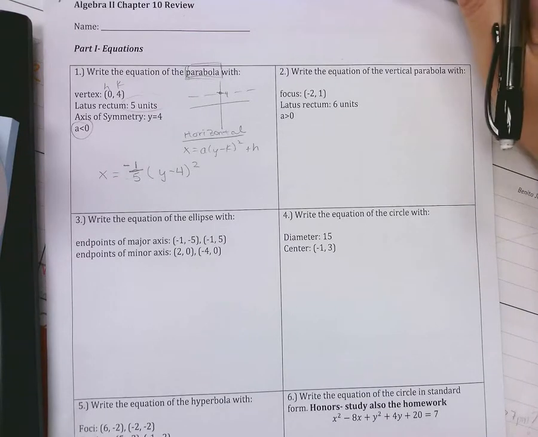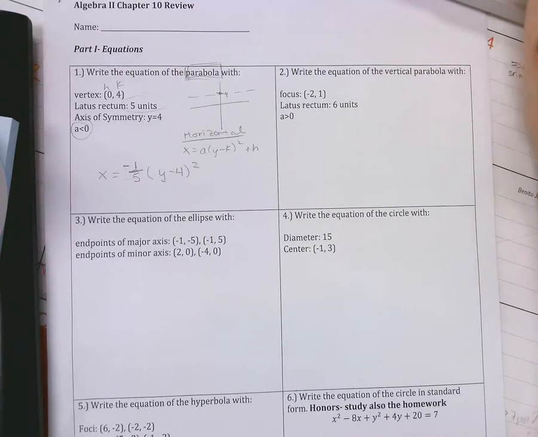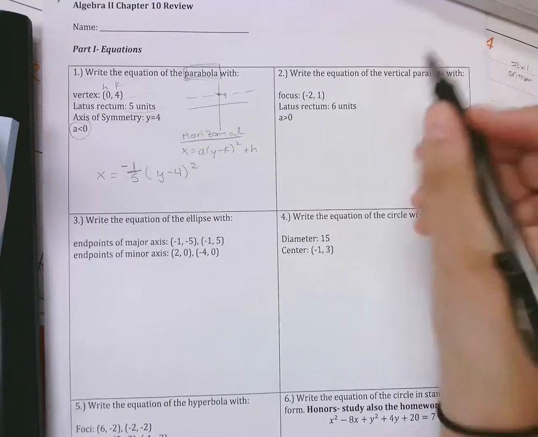Oh, yes, you can. For the next one, it says write the equation of the vertical parabola.